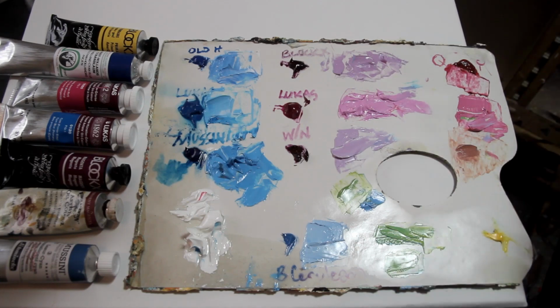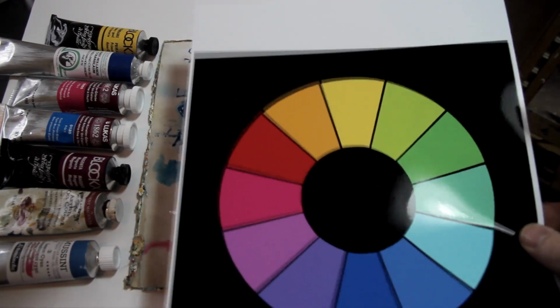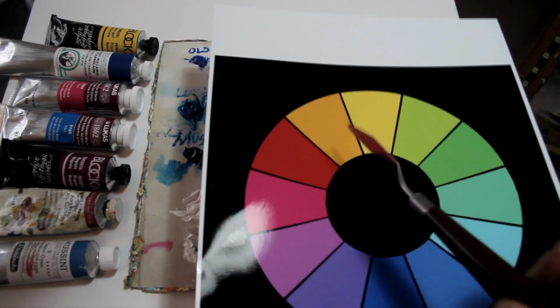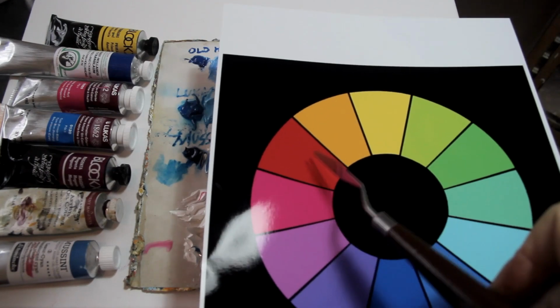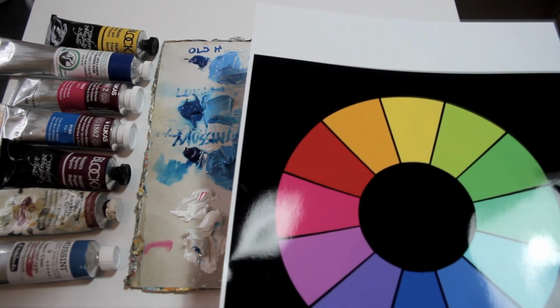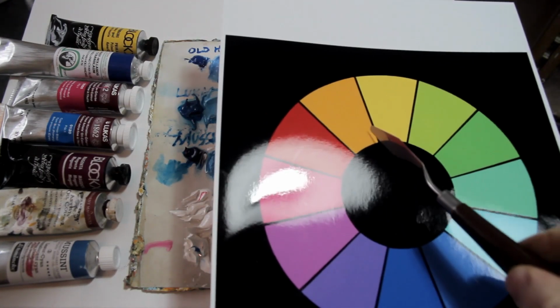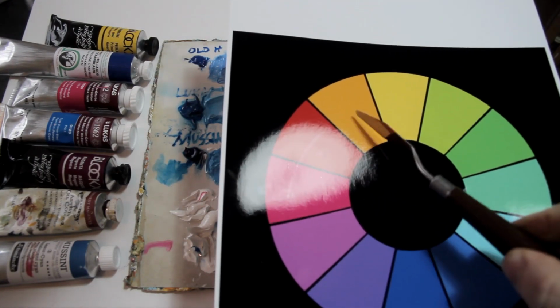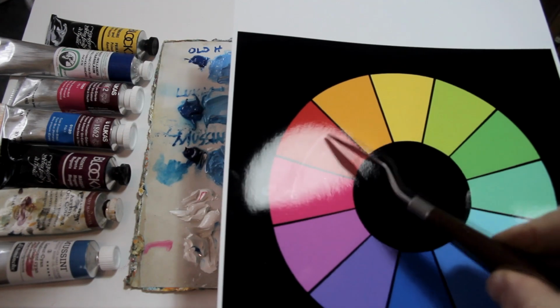I'm going to take a popular colour to mix, a skin tone. A popular method to mixing a skin tone is to mix yellow, a little bit of red and plenty of white. What that does is it restricts you to the analogous range between these two sections.